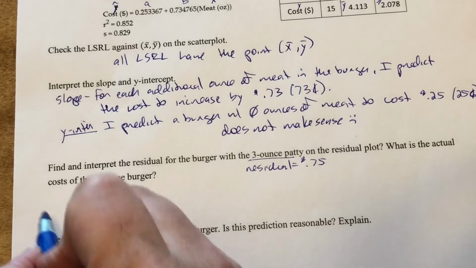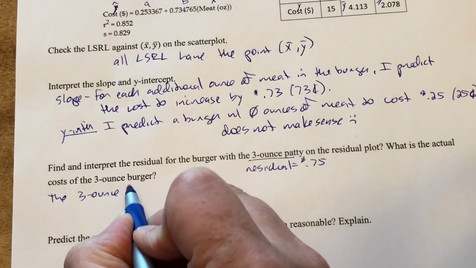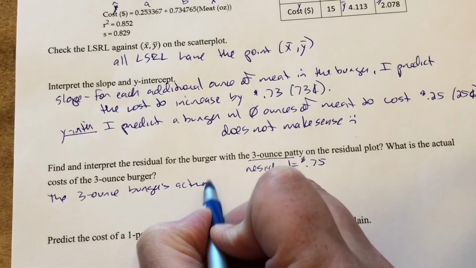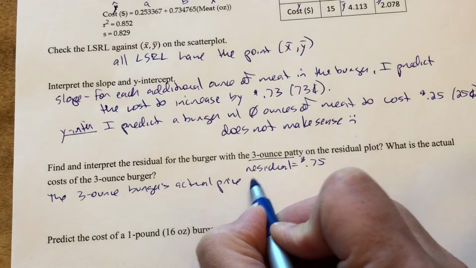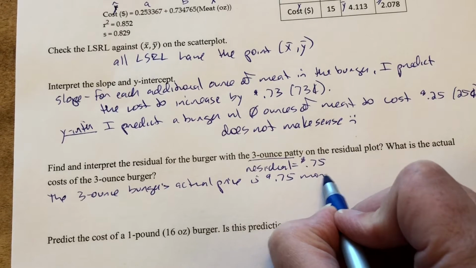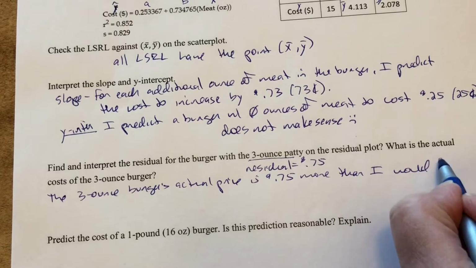Let's interpret that. The 3-ounce burger's actual price is 75 cents more than I would have predicted.